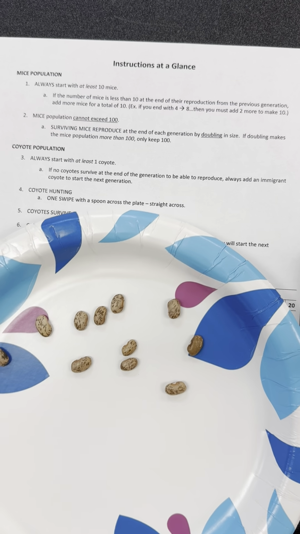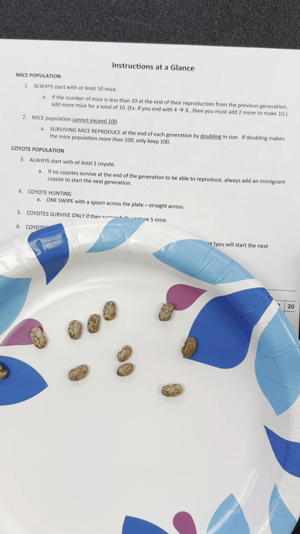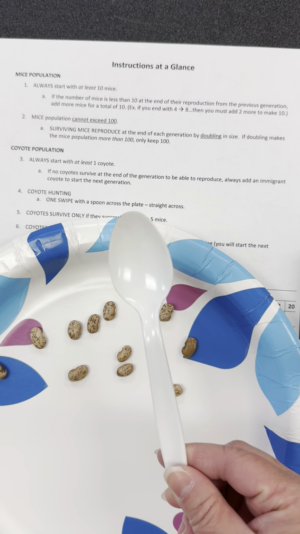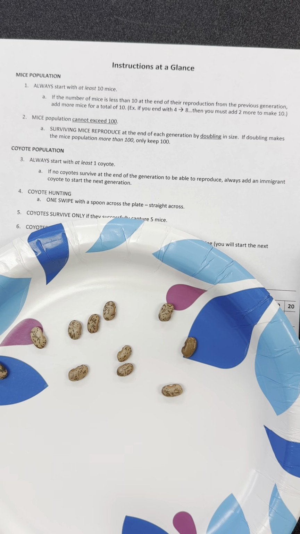For the coyote, we start with at least one coyote. Our coyote is a spoon. And we start with one. If no coyote survives at the end of a generation in order to be able to reproduce, then we're just going to go ahead and add one in.